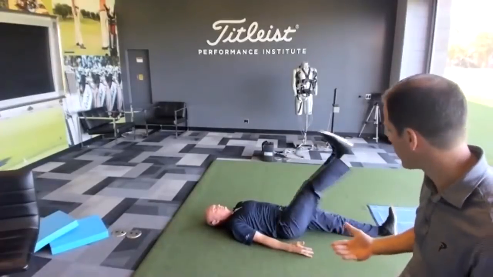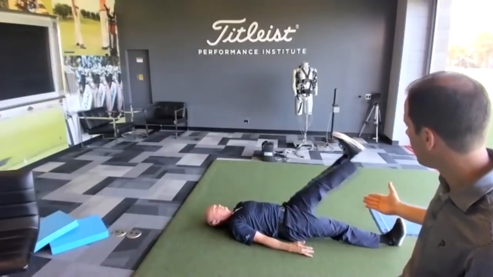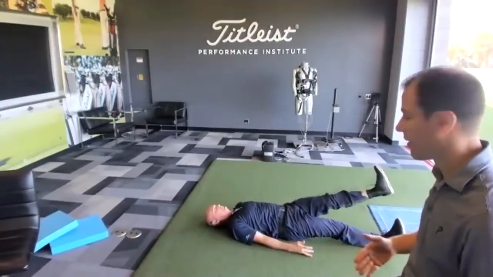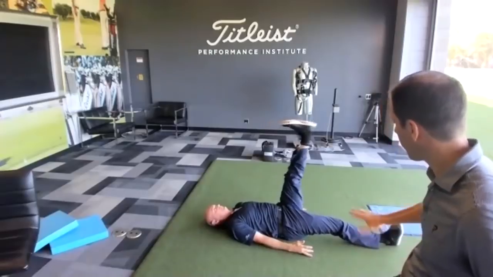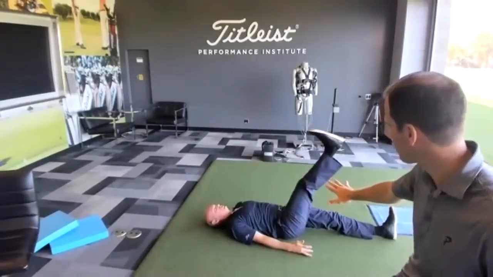Normal is 70 degrees. Compare right and left. If you can't get to at least 70 degrees, then you're probably right, there's something wrong with hip hinging. So it might not be spine, it might be hinge.